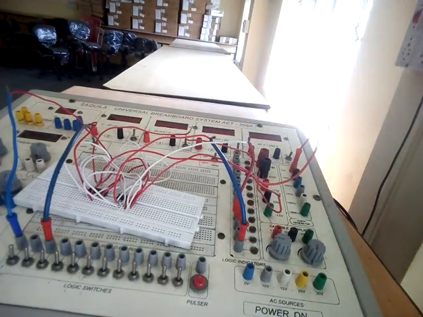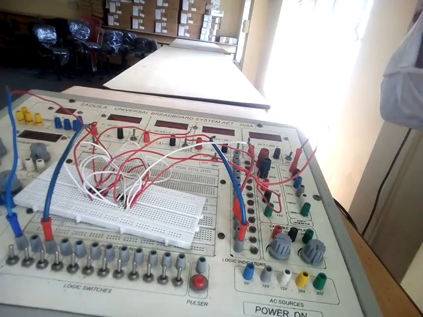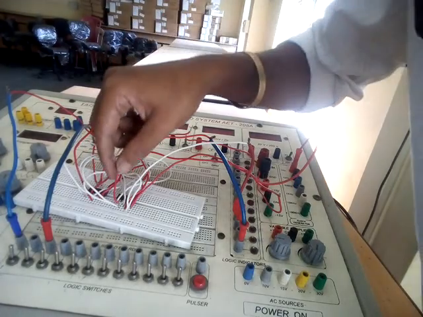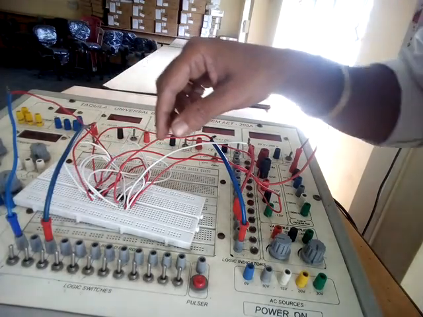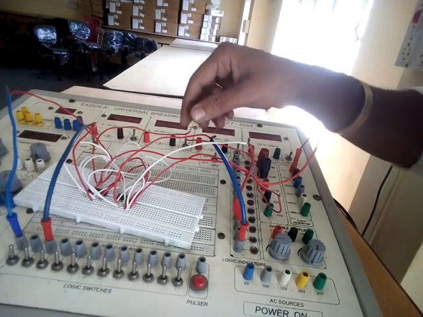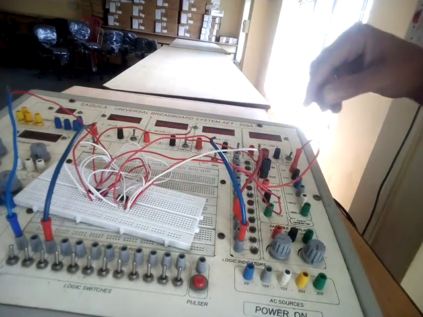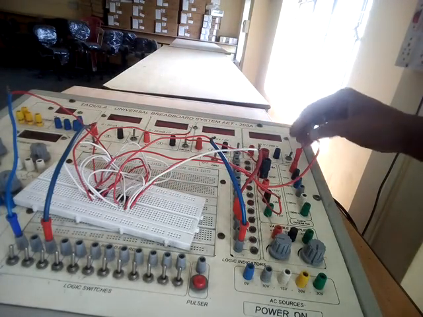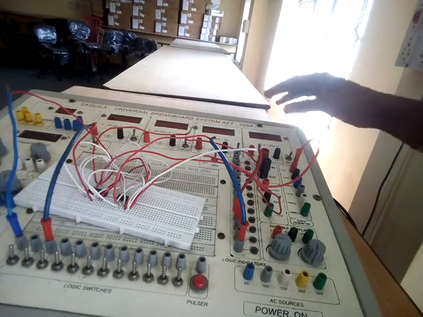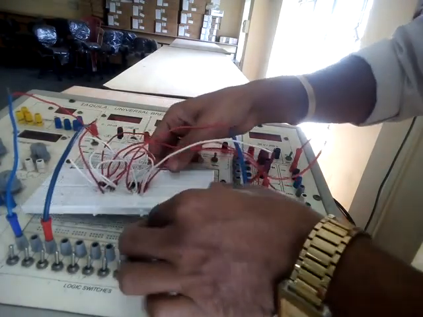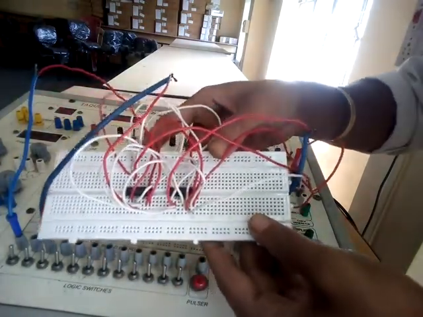So now you check that from pin number 3 of the second IC, there are 3 connections, and from pin number 6 of the second IC, there are also 3 connections. Now you can see the circuit diagram. This is the circuit diagram.